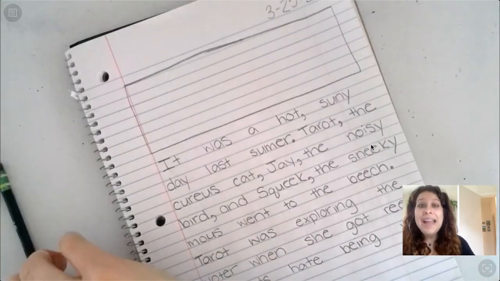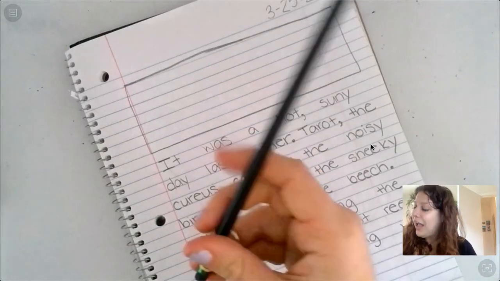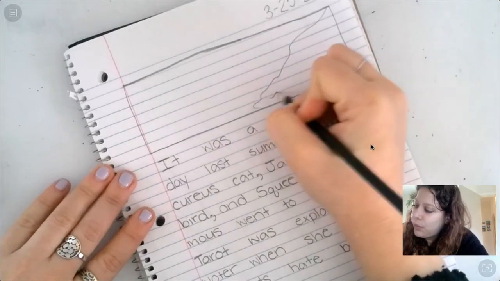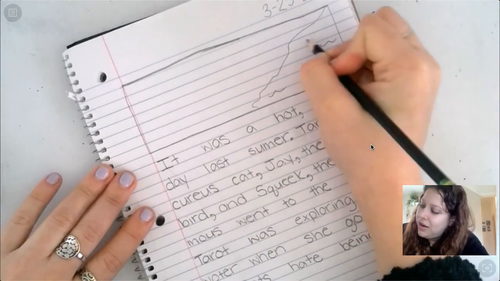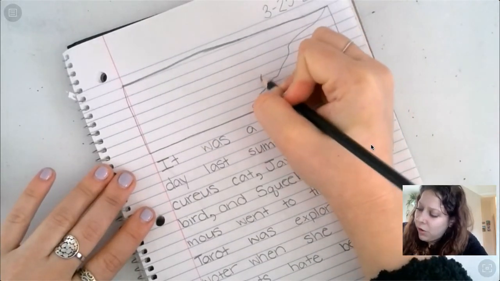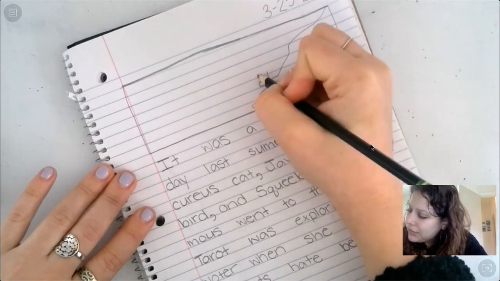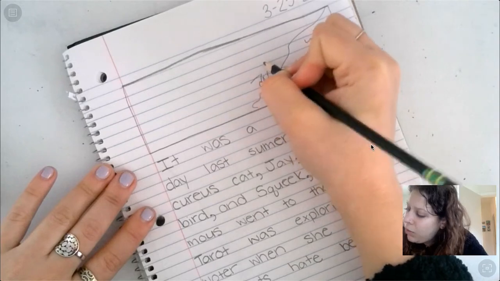So now I can add my picture. I'm going to draw a picture of the beach. Here's the water crashing in. I'm going to draw a picture of Taro by the water, exploring the water.